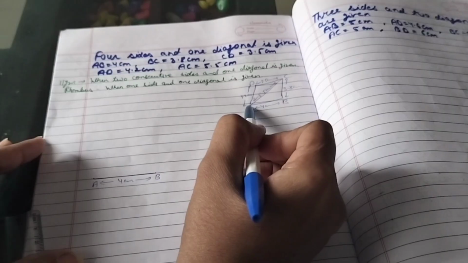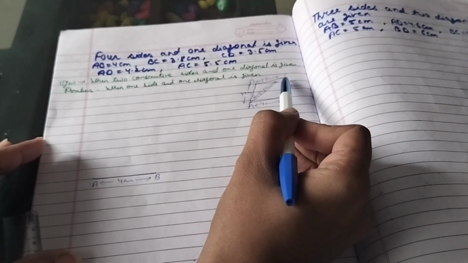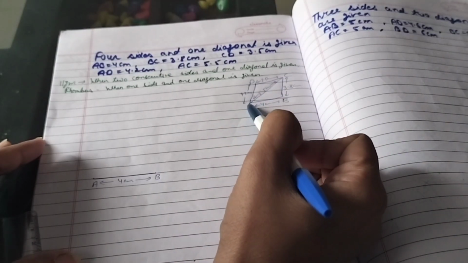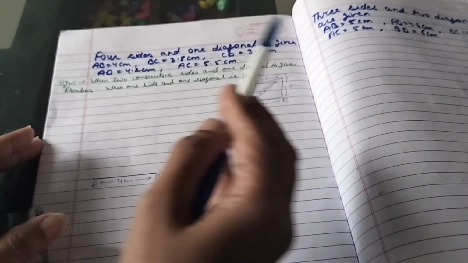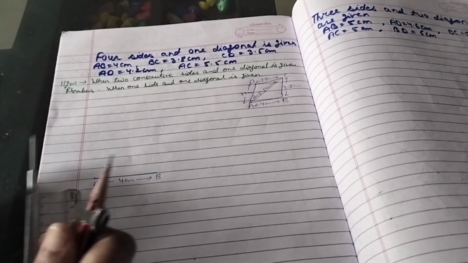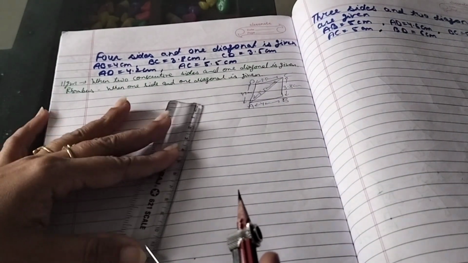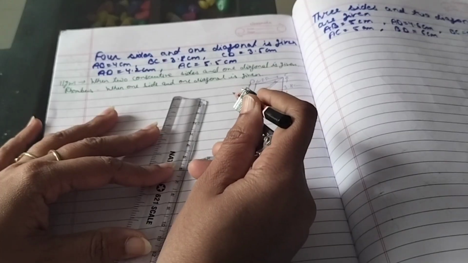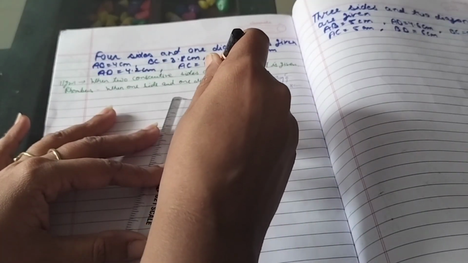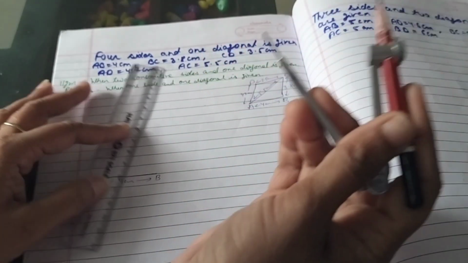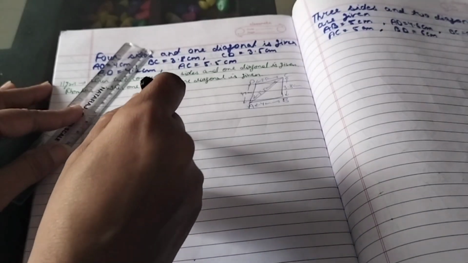Now from A as center, we will be making an arc of 5.5 centimeter because A to C is 5.5 centimeter. So we take a radius of 5.5 centimeter like this, and with A as center, we make an arc.